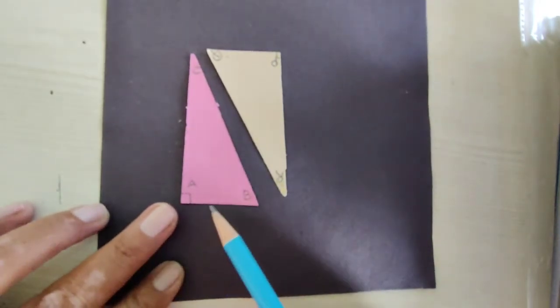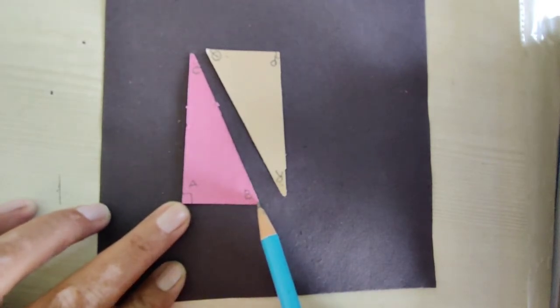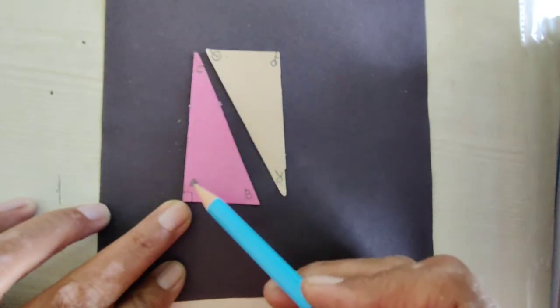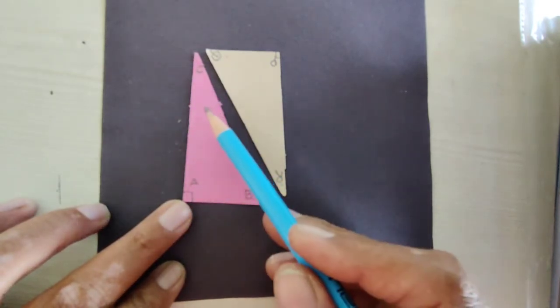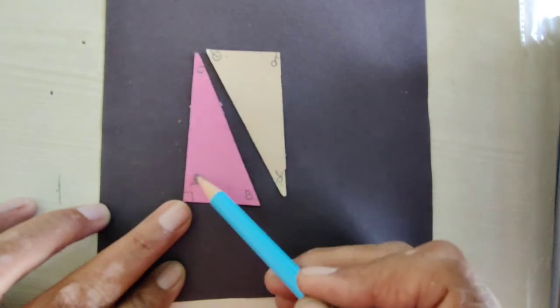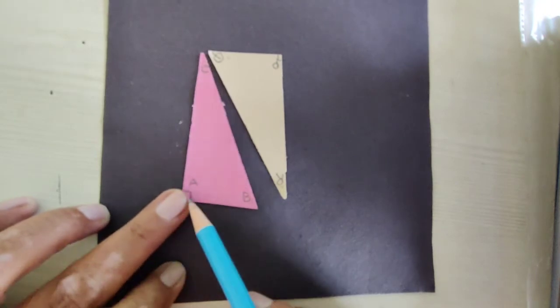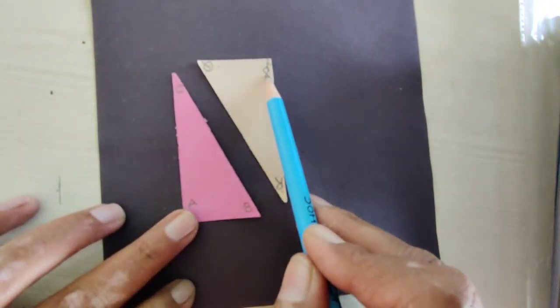Now let us talk about the sides. Could you see this is the short perpendicular side of 90 degree, AB, and this is the long perpendicular side of triangle ABC, AC. This is the lengthier one and this is the short one. So the short one will correspond to the short one of this right angle triangle PQR.